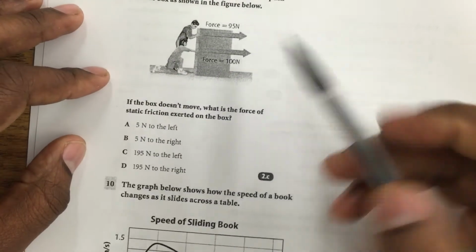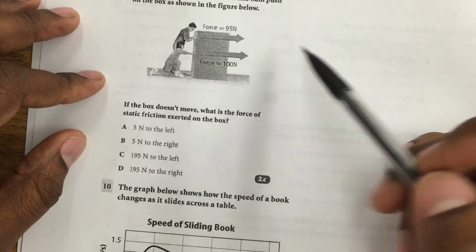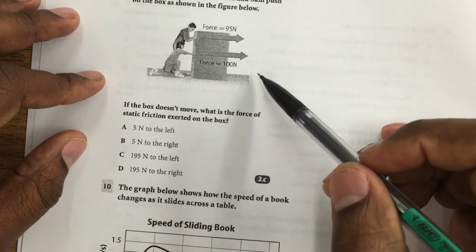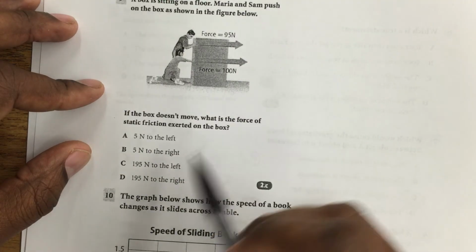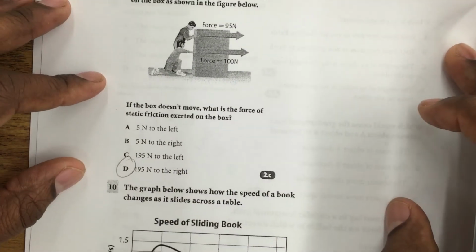Number 9 is pretty simple. This guy and this girl are pushing in the same direction. When forces combine in the same direction, you add them. 100 plus 95 is 195, and they're going to go to the right. Okay, so you shouldn't have missed that.